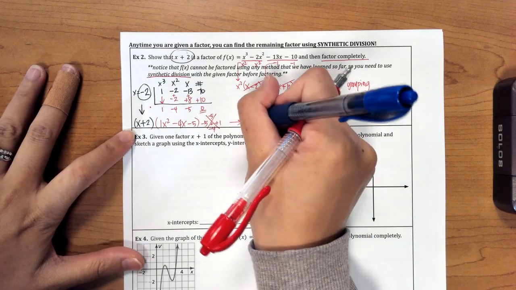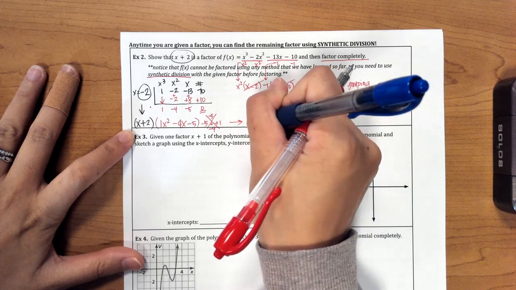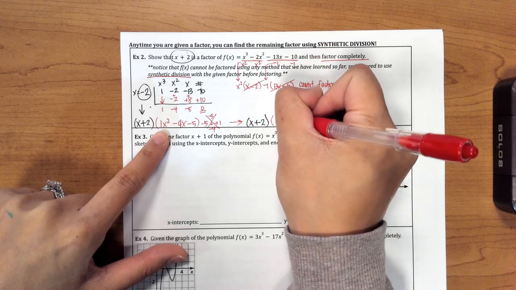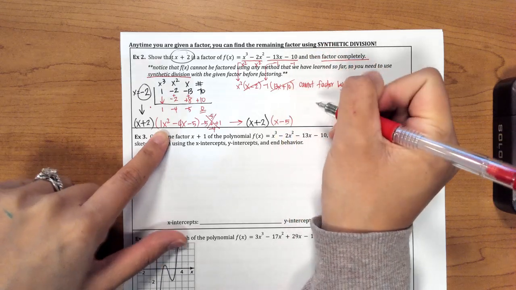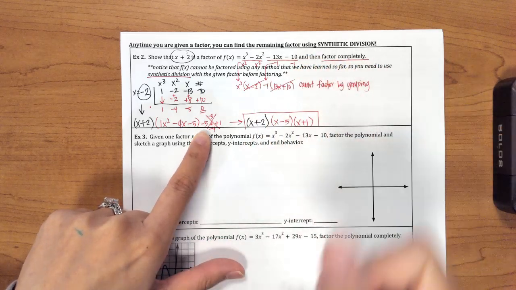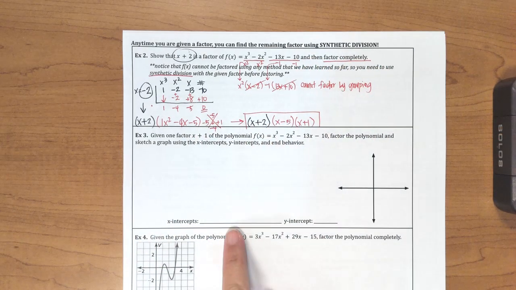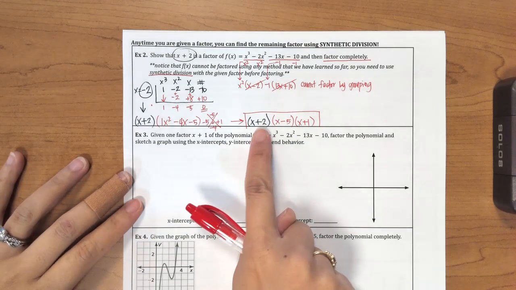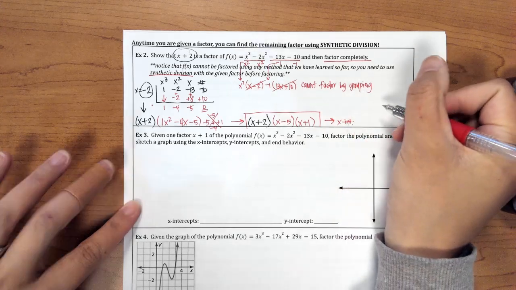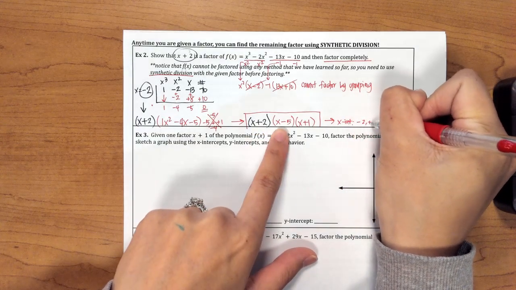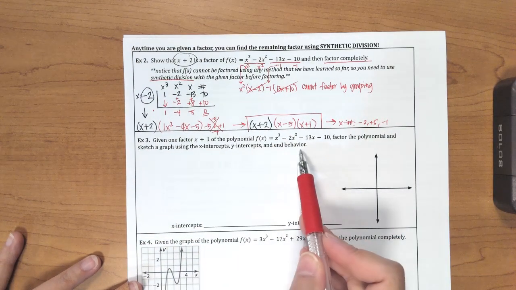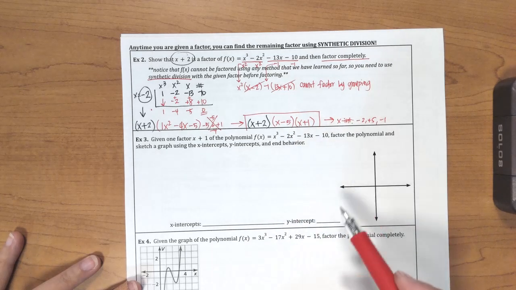So the blue part stays the same. We are given that factor, so we must keep it. But the term that we found after synthetic division can be simplified or factored more. So that can be x minus 5 and x plus 1. Okay. Why is this helpful? Well, if we keep going in the next problem, now I know what my x-intercepts are. Right? And our x-intercepts are -2, +5, and -1. And I can graph it, and I can use my end behavior, leading coefficient, to sketch a graph.